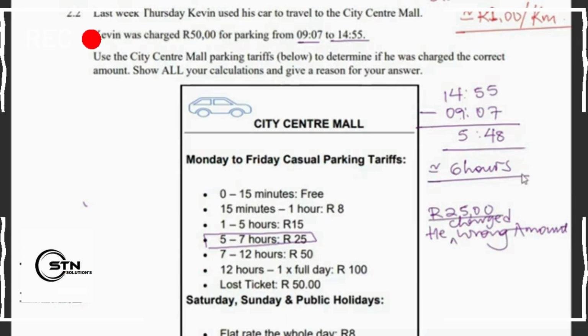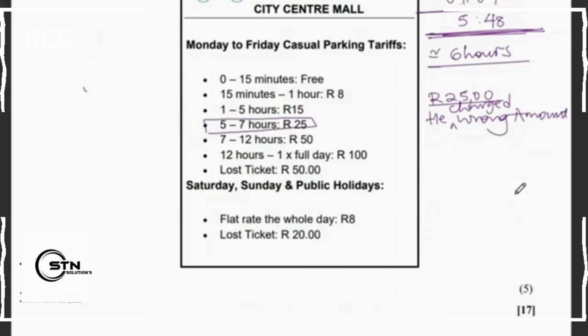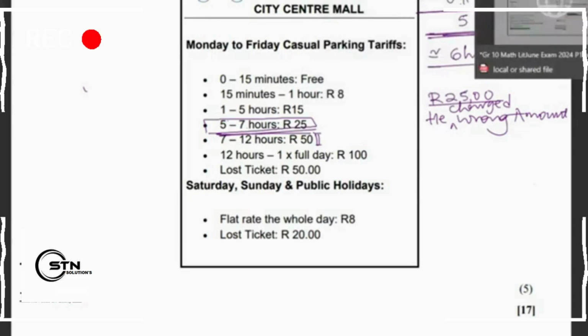First and foremost, you had to look for how much time he has spent there. And you come to the table, where does it belong? So they were saying 5 hours to 7 hours, which is 6 hours. So you're supposed to pay 25. Instead, he was charged 50, which is too much. Let's go to the question.